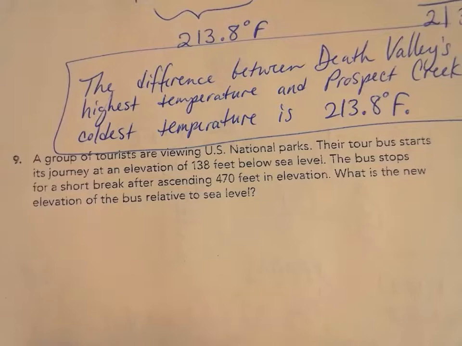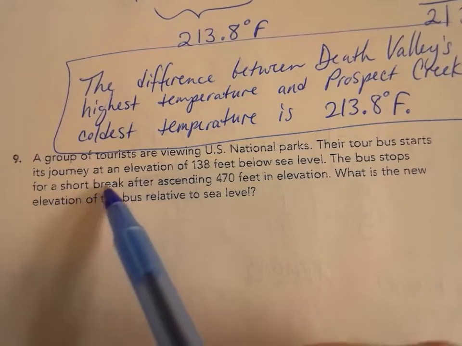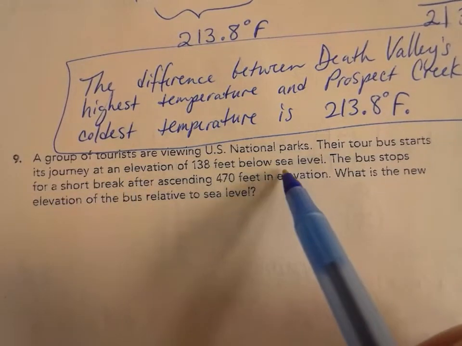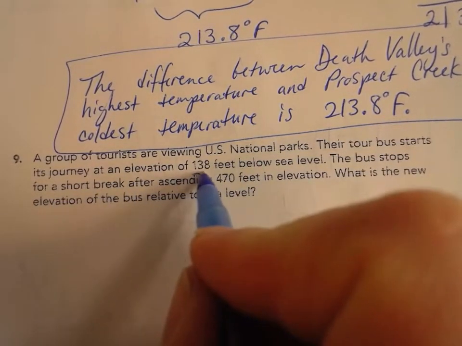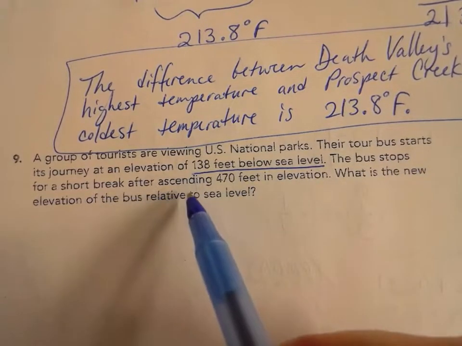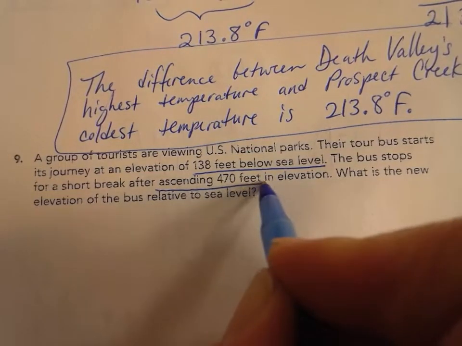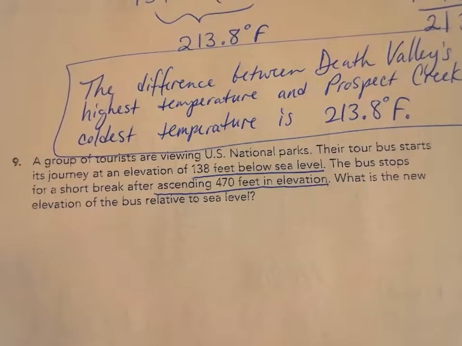Let's fast forward to number 9 here. We have a group of tourists. They're viewing the U.S. national parks. Their tour bus starts its journey at an elevation of 138 feet below sea level. Oh, that sounds important. I'm going to highlight it right now. The bus stops for a short break after ascending. Oh, that sounds important. Ascending 470 feet in elevation. What is the new elevation of the bus relative to sea level?